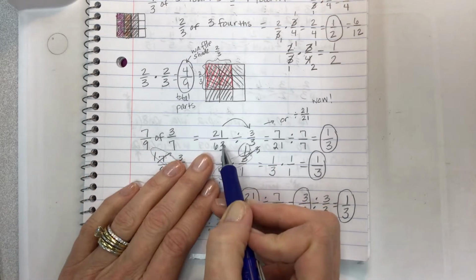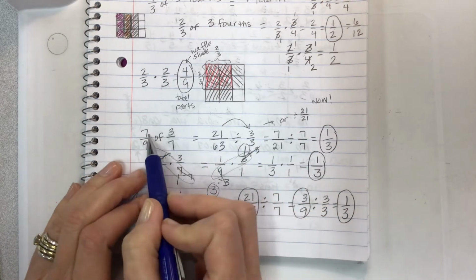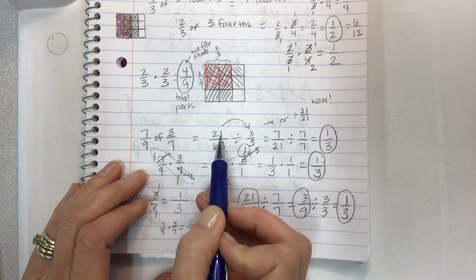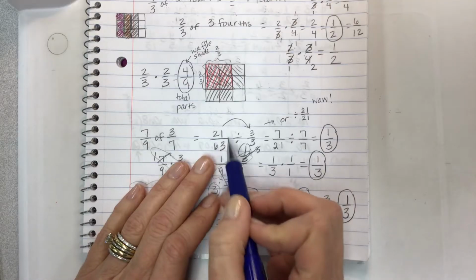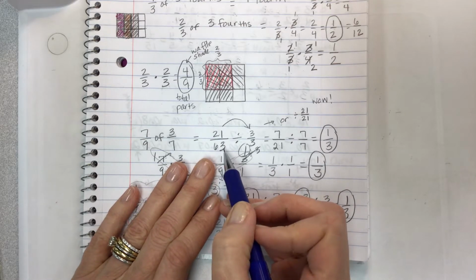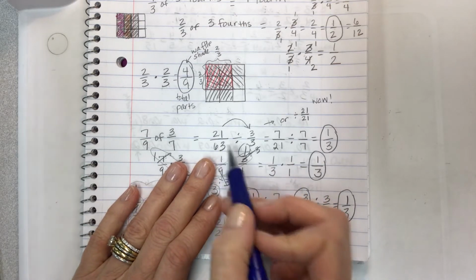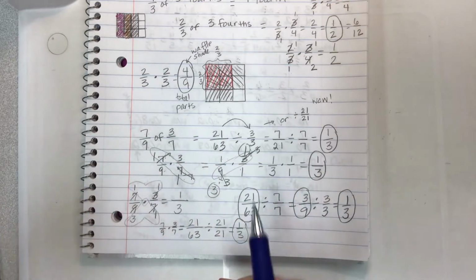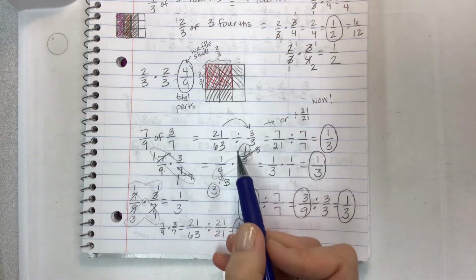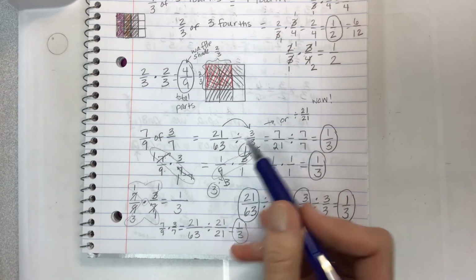Well, you can multiply and get 21/63, which is what you would get if you multiplied 7 times 3 and 9 times 7. Now, if you don't know that this can be reduced, it's going to hurt you, because if you can't reduce things, you'll probably not get full credit if they're telling you to reduce and simplify. But what can you do?